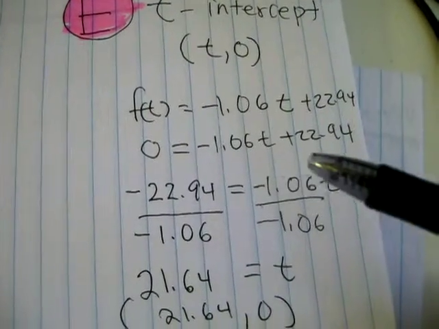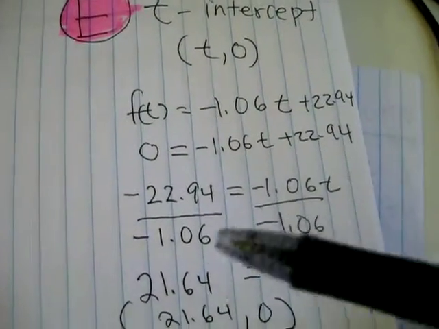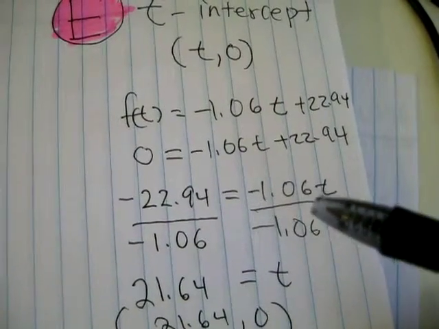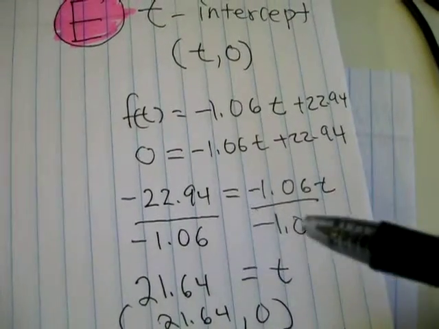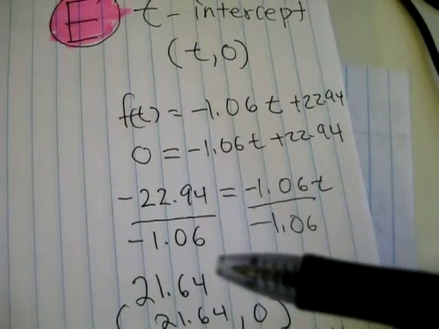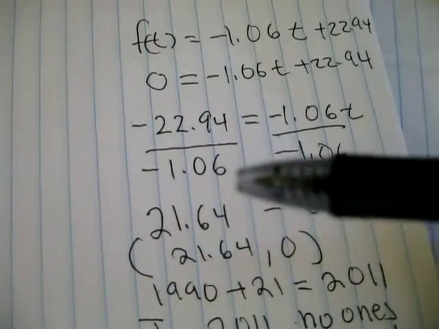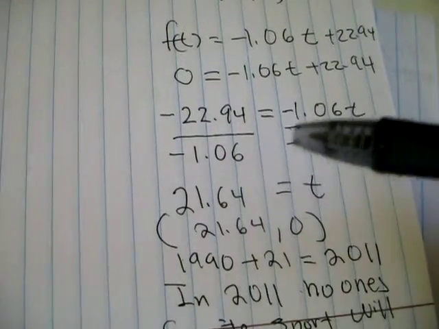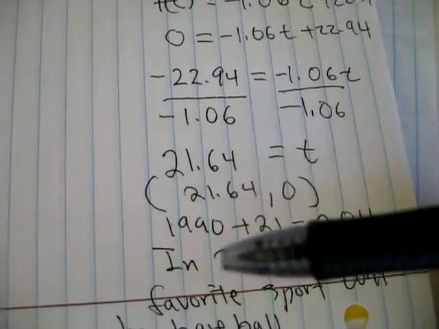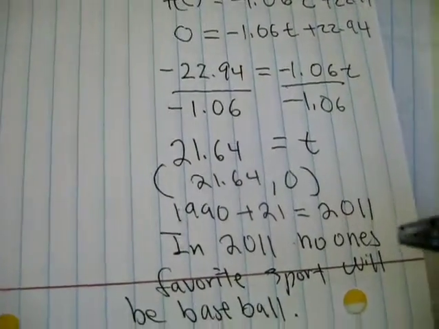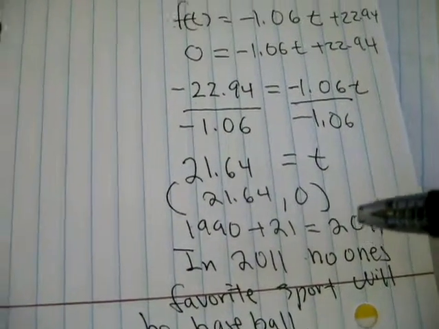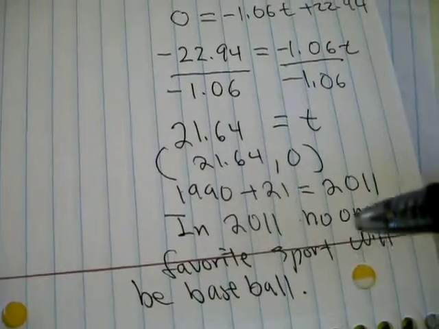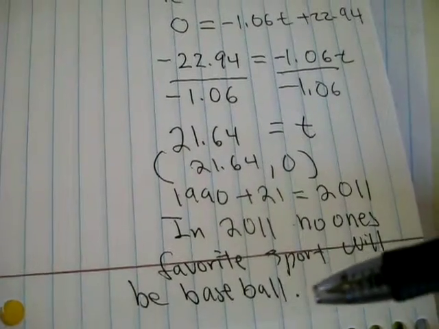So first of all, we subtract 22.94 from both sides, which would give us negative 22.94 equals negative 1.06t. And then we divide both sides by negative 1.06, which would give us a t of 21.64. And so t equals the year, so we add 21 to 1990, which will give us the year 2011. And so what this means is that in 2011, 0% will have baseball as their favorite sport.